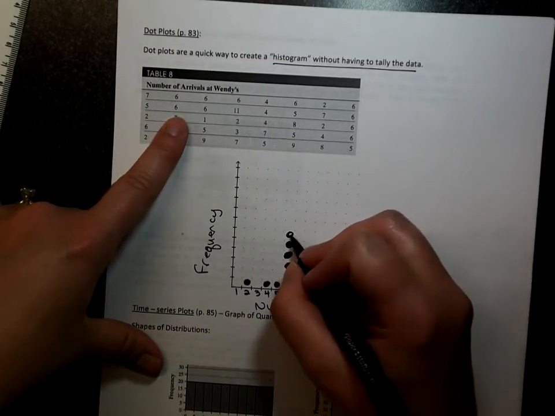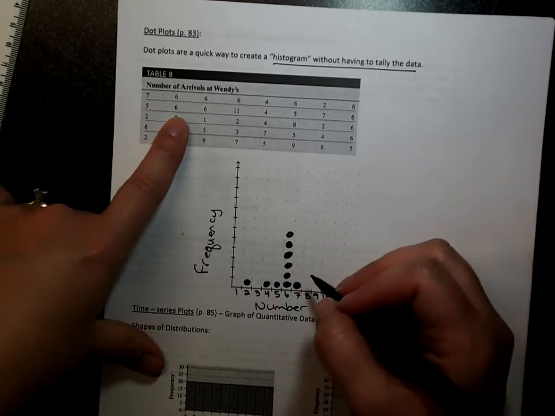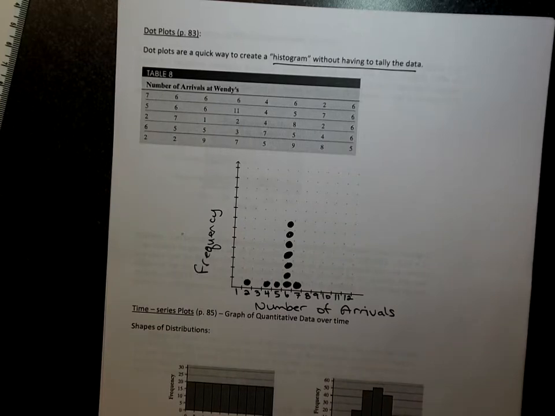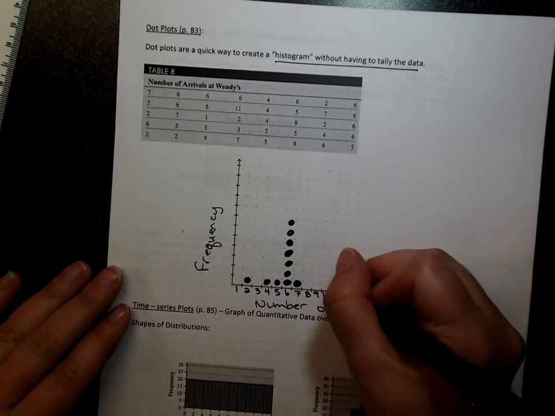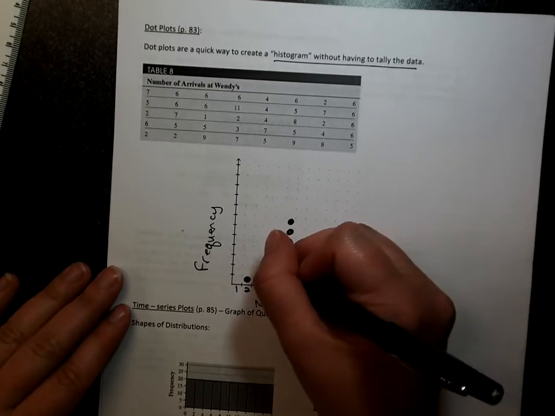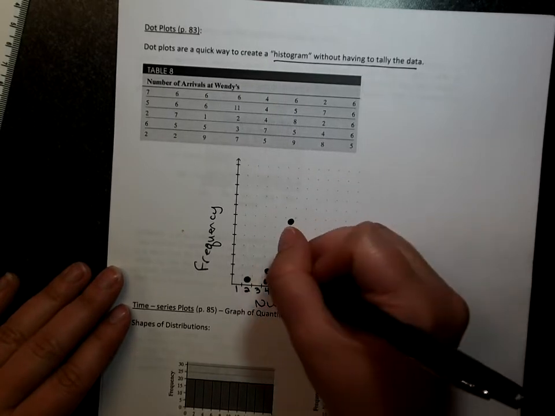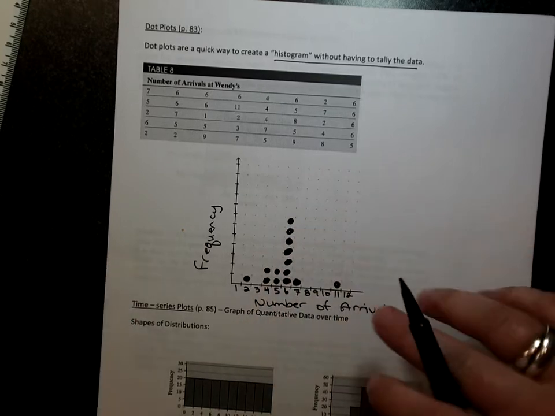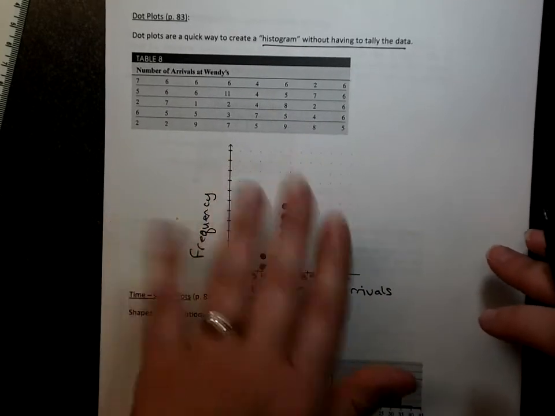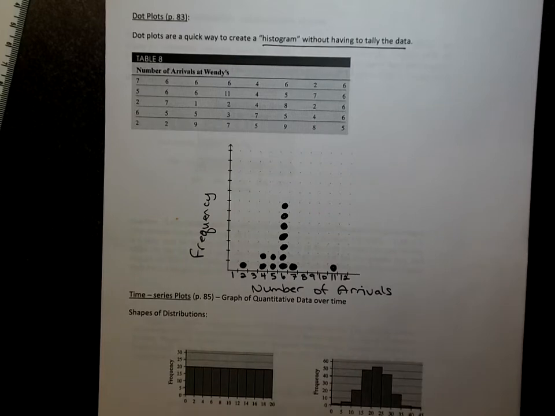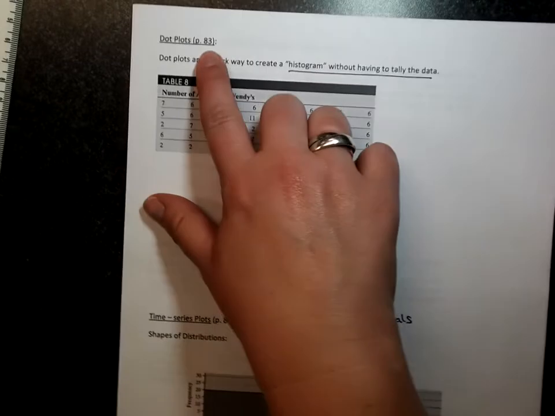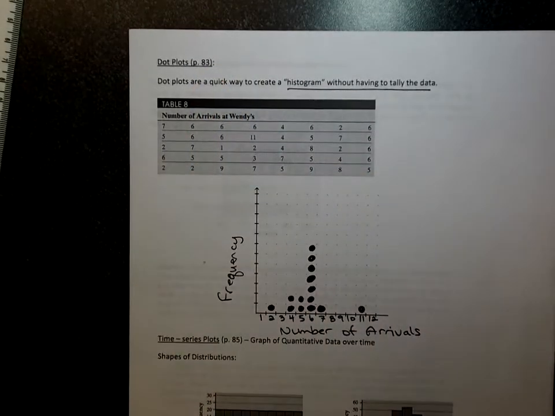Sticker dots, if you're familiar with what sticker dots are, a lot of companies use sticker dots to track their data throughout the day. Every time you see one occurring, you just throw a dot on there to represent that count. So it's kind of like tallying your data. But if you make these dots, you're building yourself a histogram without having to make a frequency distribution, without having to tally the data. So it's just another way to display numerical data in what we call a dot plot. You can see the finished product in your book on page 83.